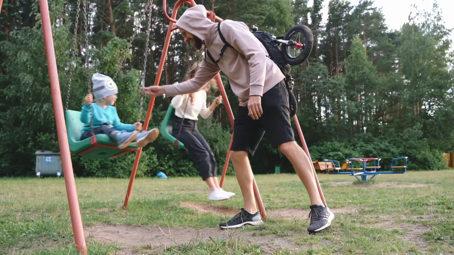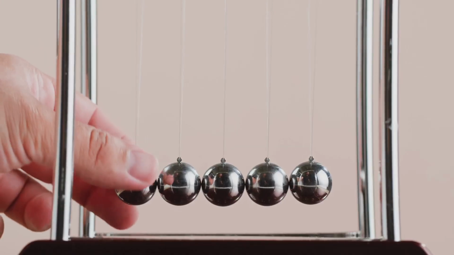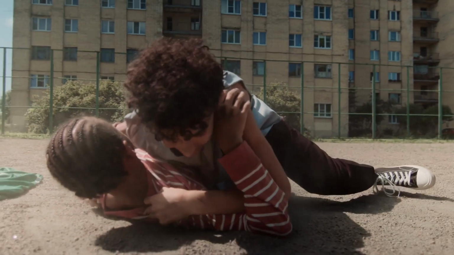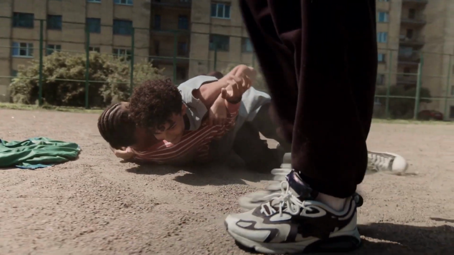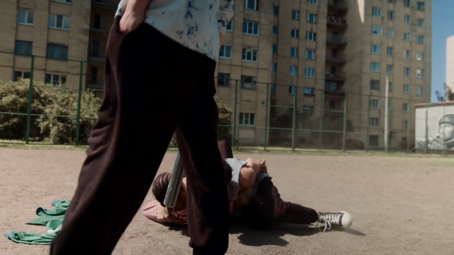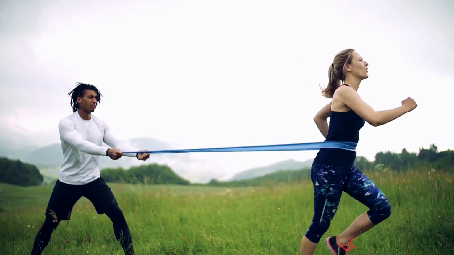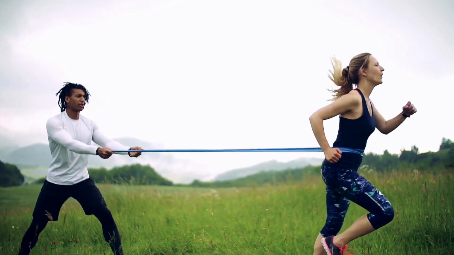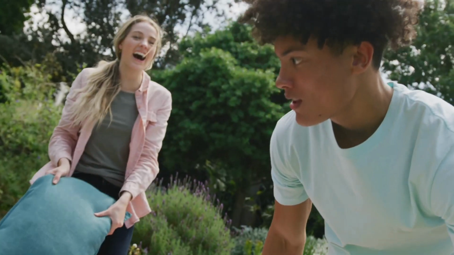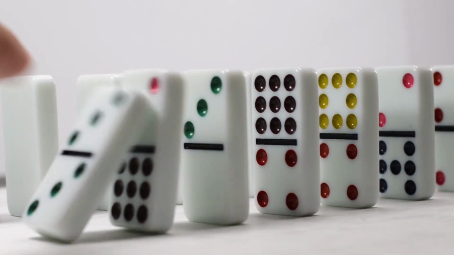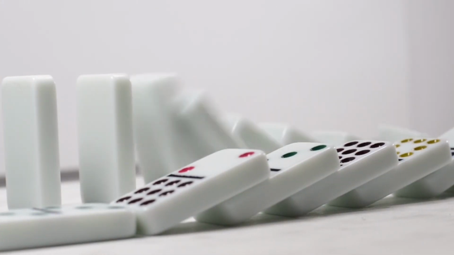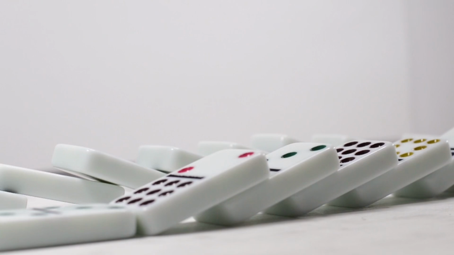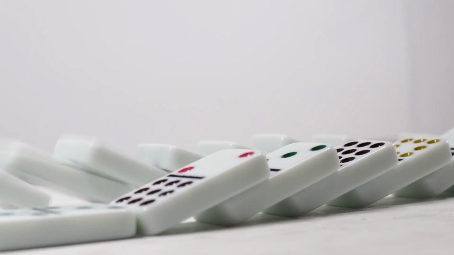Let's break it down. Action means a force. When you push on something, that's an action force. Now here comes the reaction. The object you push back pushes on you with an equal force in the opposite direction. That's the reaction force. Remember, these forces are always equal in size but opposite in direction. They work in pairs. One force can't exist without the other.